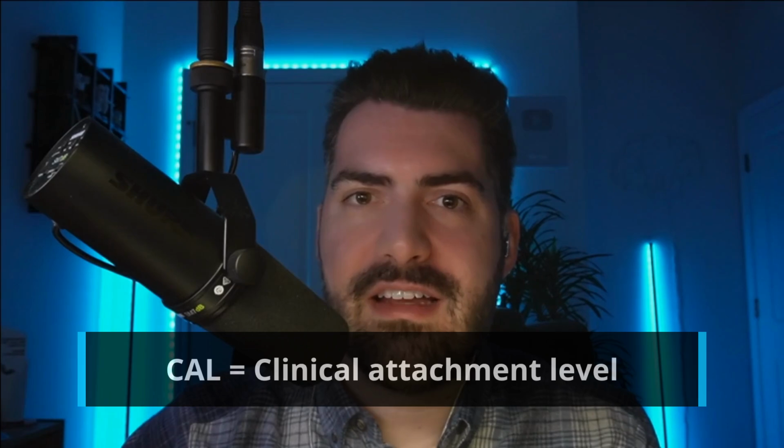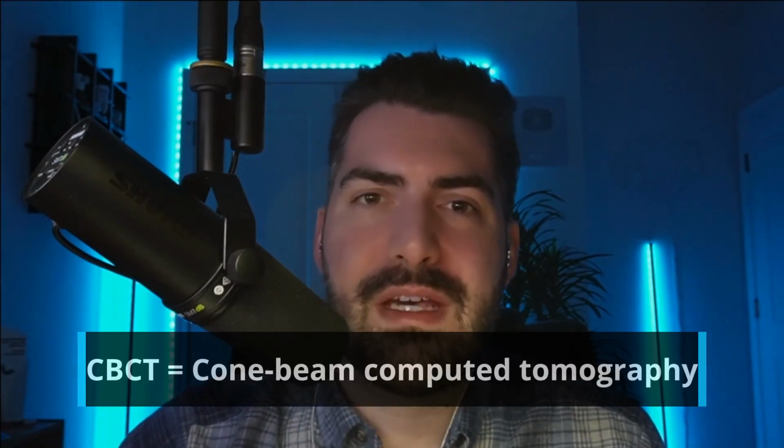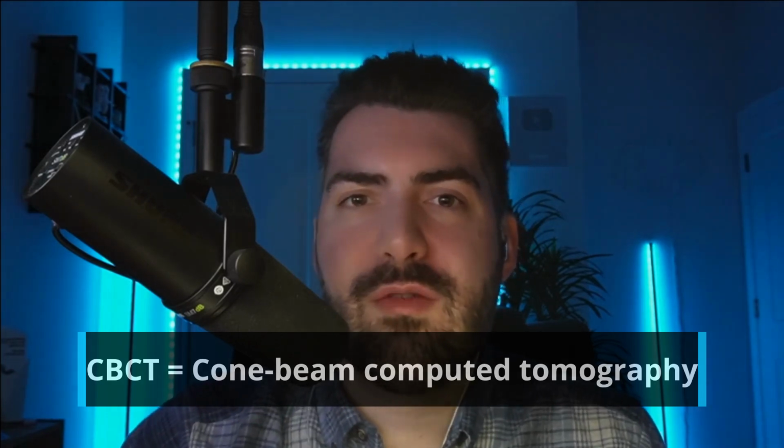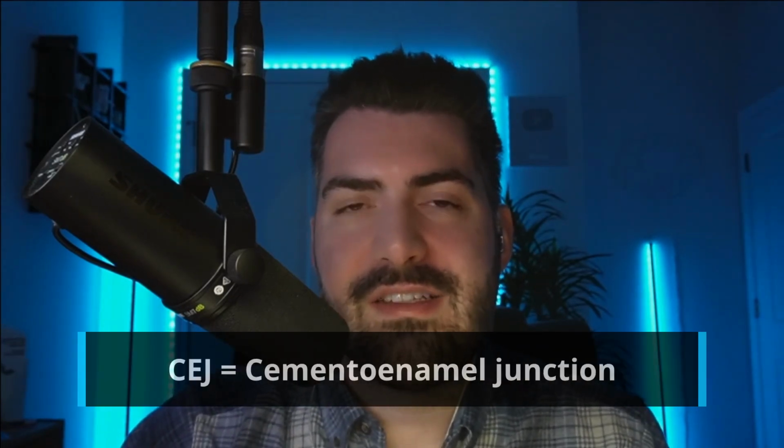CAL is clinical attachment level, and this is used to measure periodontal support and bone loss. CBCT stands for Cone Beam Computed Tomography. This refers to 3D imaging that's commonly used in certain procedures, some of which include endodontic surgeries and implant planning. CEJ stands for Cemento-Enamel Junction. This is where the cementum and the enamel meet on each tooth, and it's an important reference point for measuring things like clinical attachment level, for example.